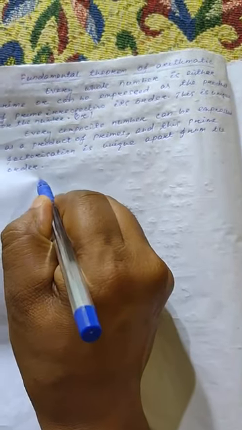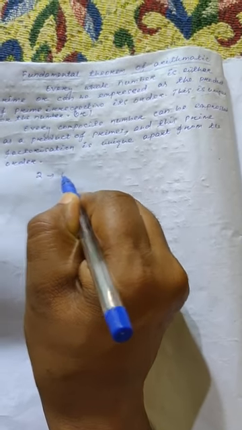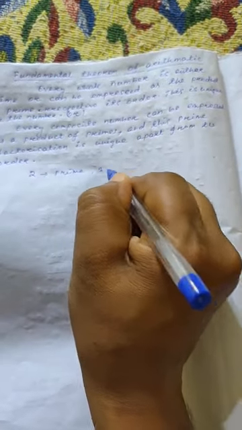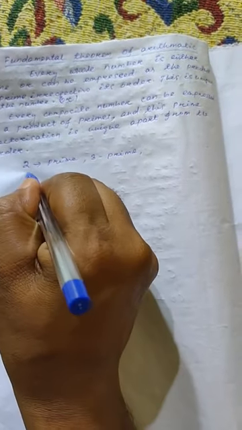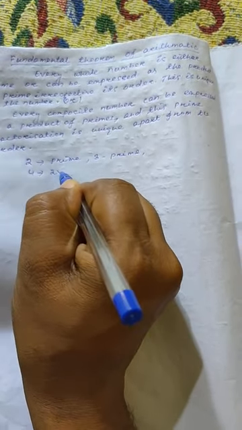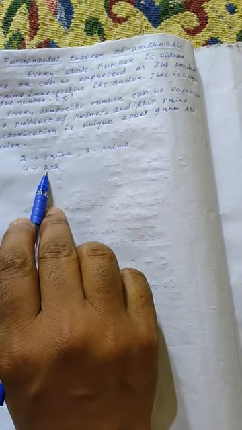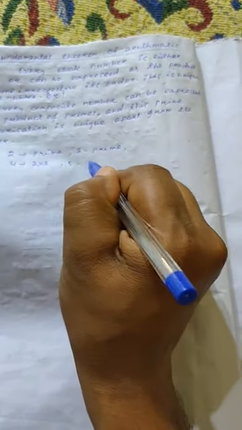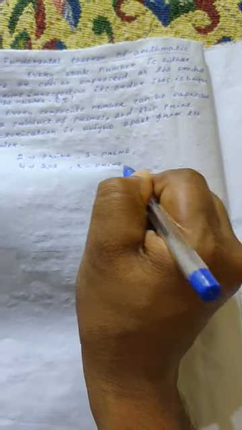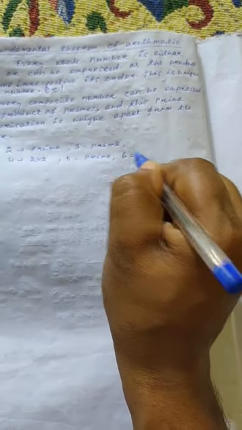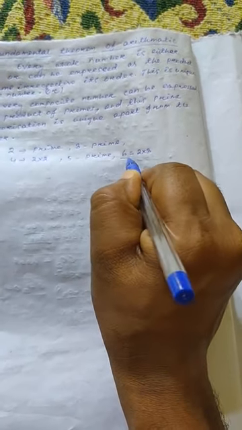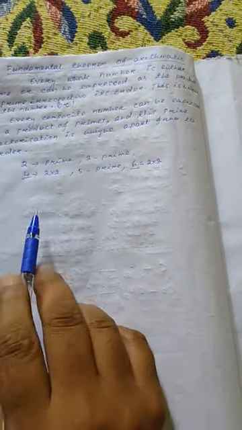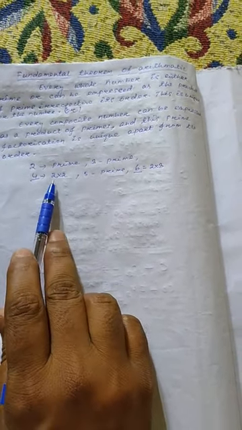Suppose 2 is a prime, 3 is a prime. Similarly, 4 can be expressed as a product of primes, that is 2 into 2. 5 is prime. 6 can be expressed as the product of 2 into 3, that means 6 is composite, 4 is composite, and they can be expressed as a product of prime numbers.